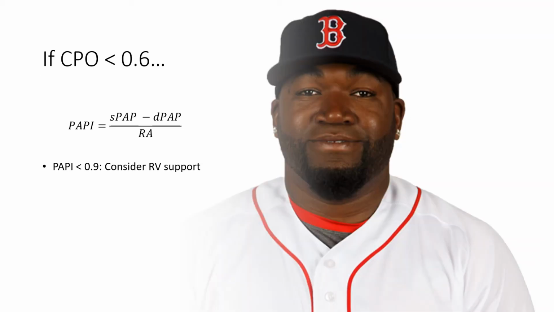So one of the things that I saw here, this is a picture of Big Papi from the Boston Red Sox. And PAPI is the pulmonary artery pulsatility index. The purpose of this is to think about the right side of the heart. The pulmonary artery pulsatility index is essentially the difference between the systolic pulmonary pressure and the diastolic pulmonary pressure over the right atrial pressure. It's a function to assess whether or not you need right ventricular support.